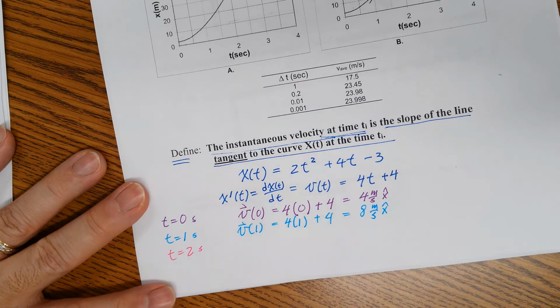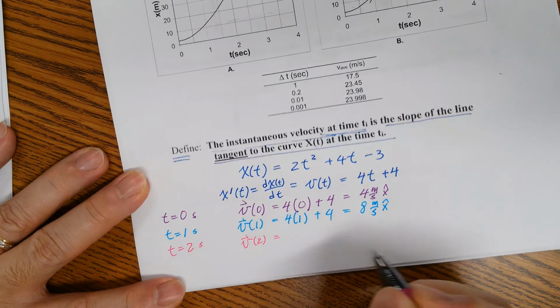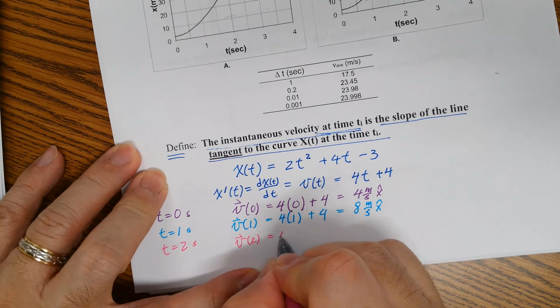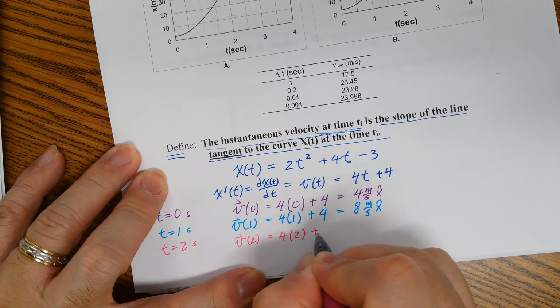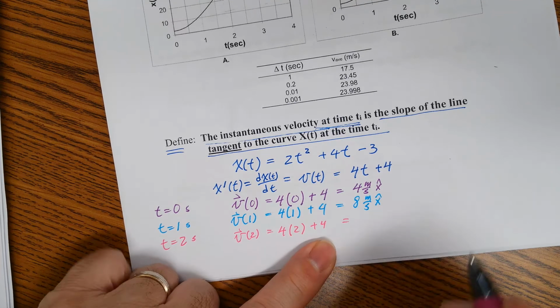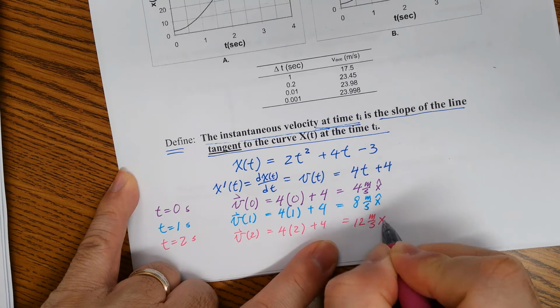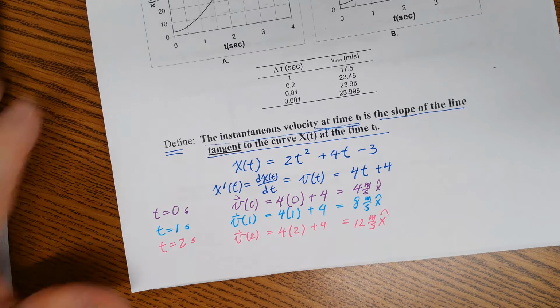And at 2 seconds, my velocity is 4 times 2 plus 4, which is 8 plus 4, 12 meters per second, etc., etc.